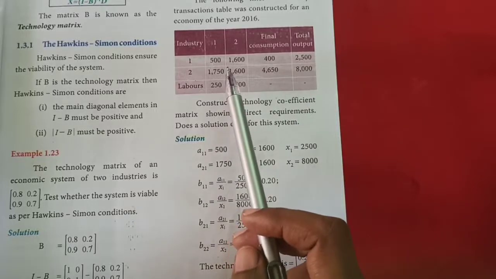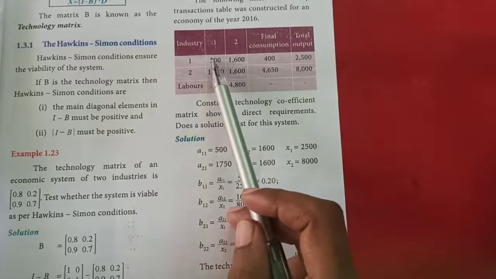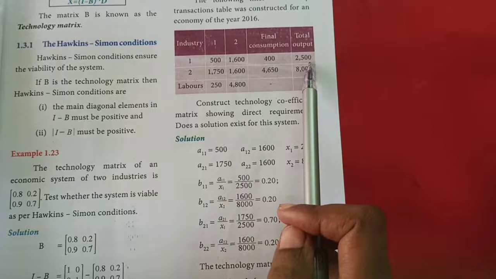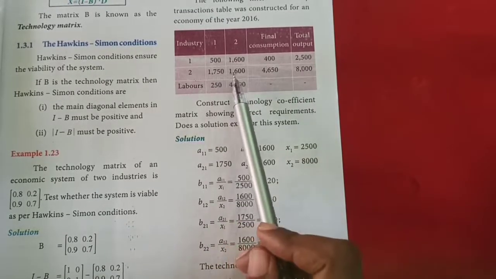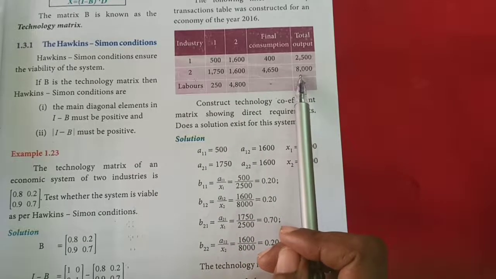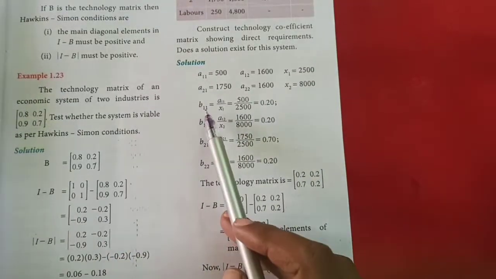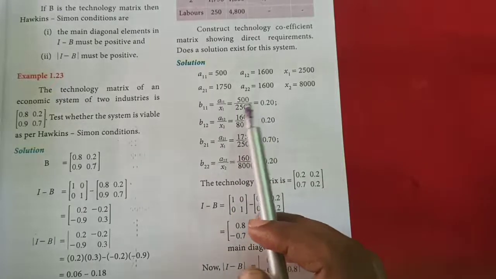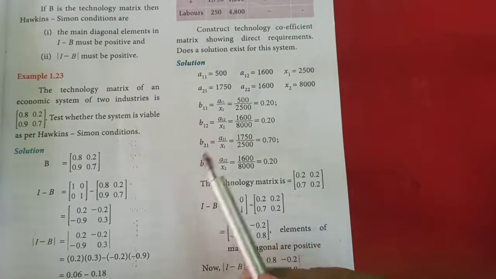How will you form the technology matrix? Very carefully. A11 is this one, A12 is this one, and this is the X1 value, small x1. Then A21 is this value, A22 is this value, and this one is the total output, that is the X2 value. For the technology matrix we will take the capital letter B. Each term: B11, B12, B21, B22.